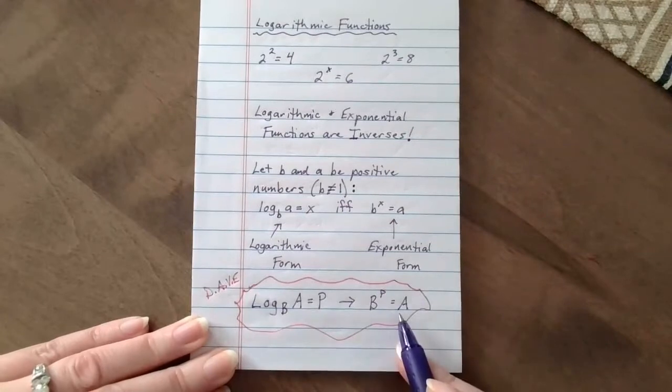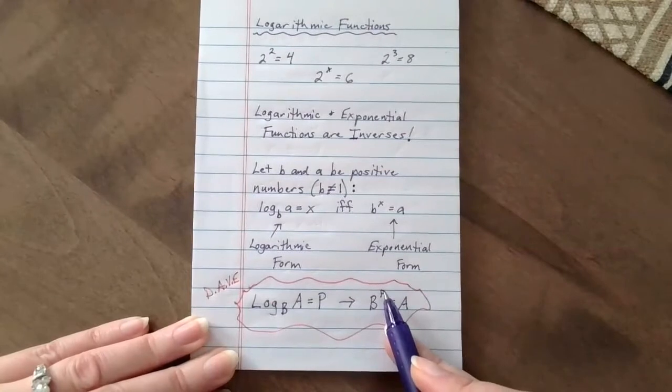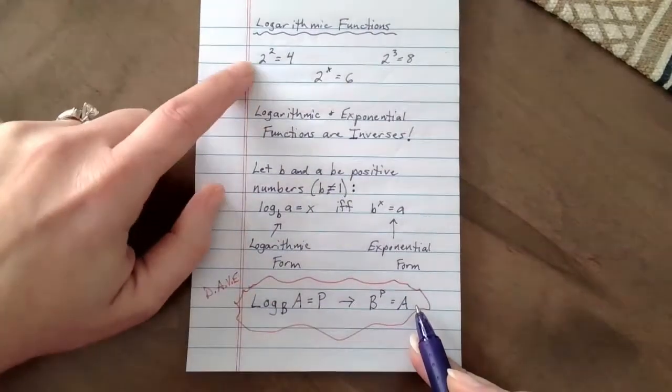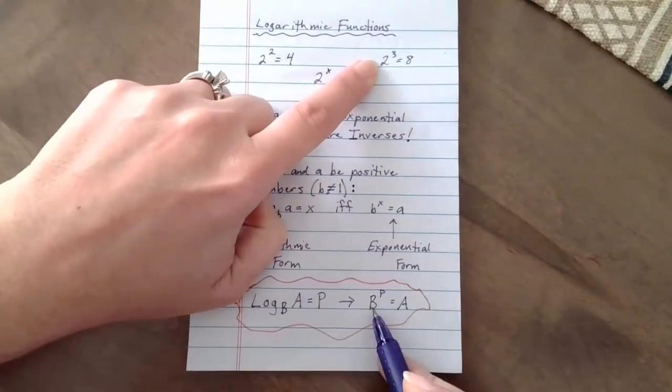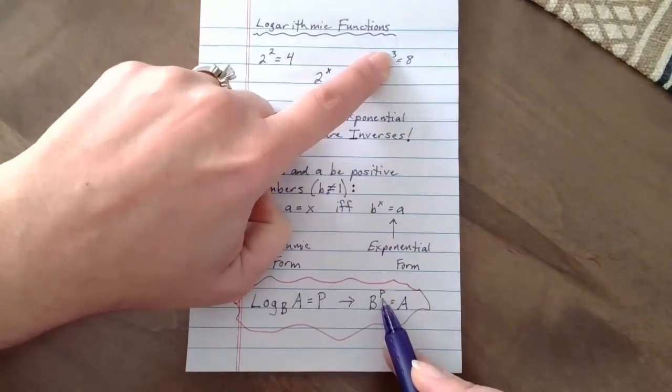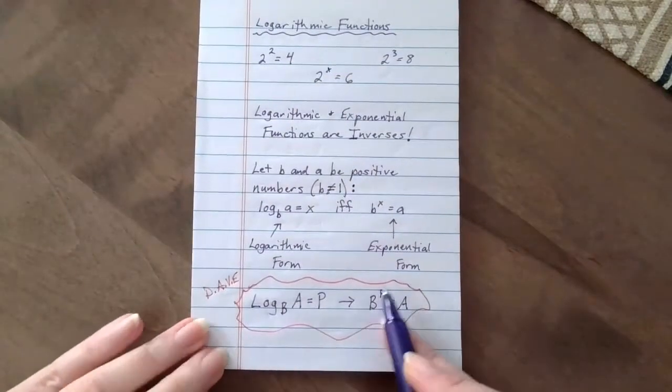This format makes sense to our brain, and this is why I chose these letters. If I have a base to a power, it will get me this answer. So if I think about what was here, now I'm going to use this one instead. 2 cubed equals 8. If 2 is my base and 3 is my power, well, 2 to the third will give me an answer of 8.